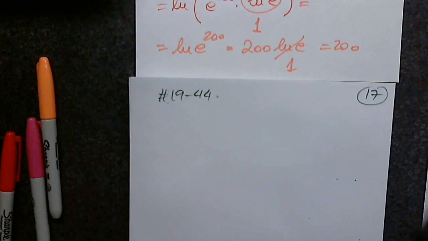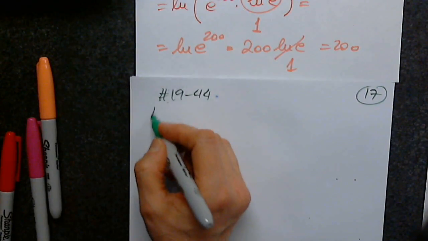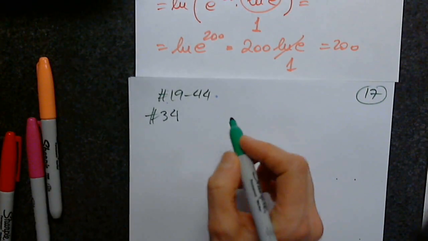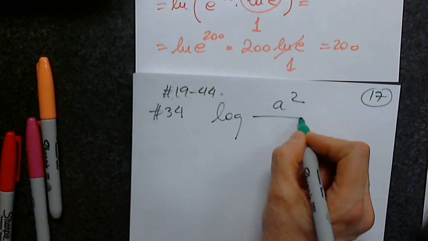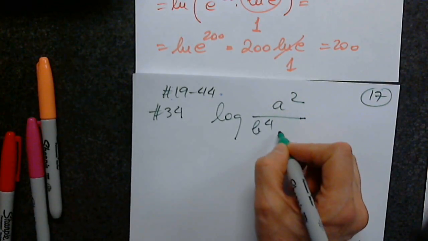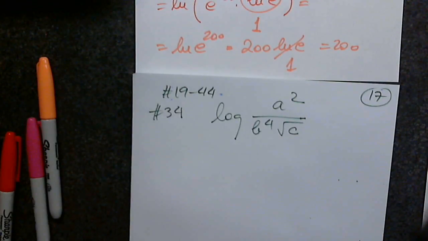Okay, can I choose the first one? Yeah. Okay, so I'm going to choose 34, which is log of a squared over b to the fourth, the square root of c. How many properties does log have? 3. And they are log applied to a product, log applied to a ratio, and log applied to a power.